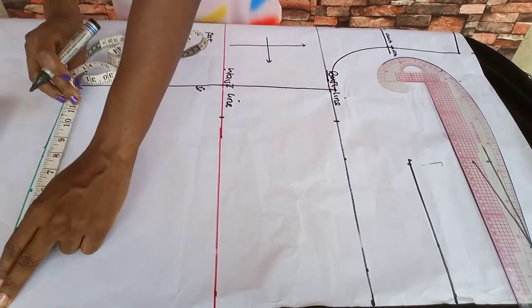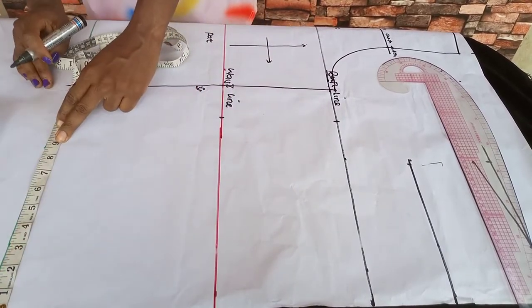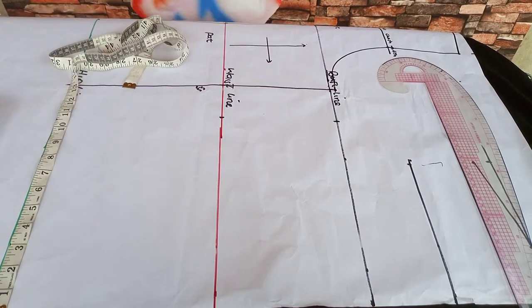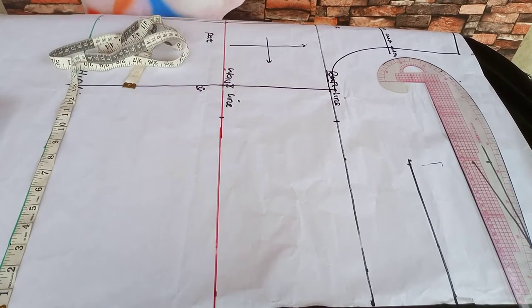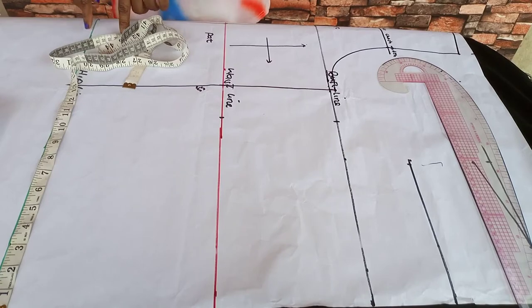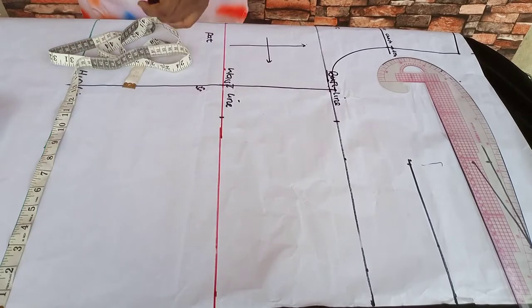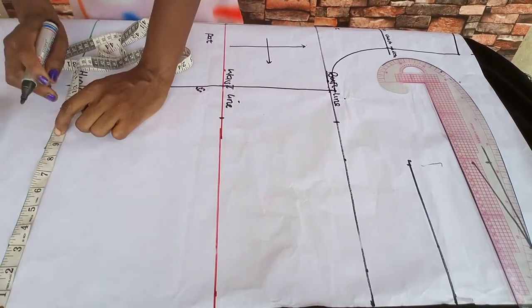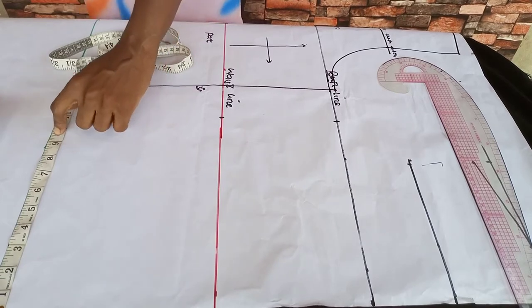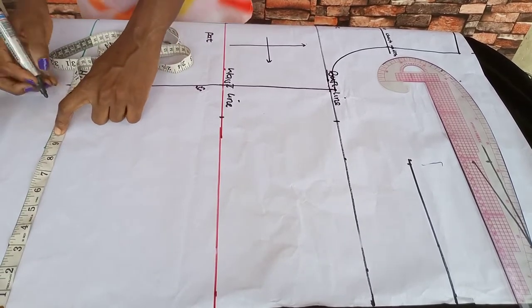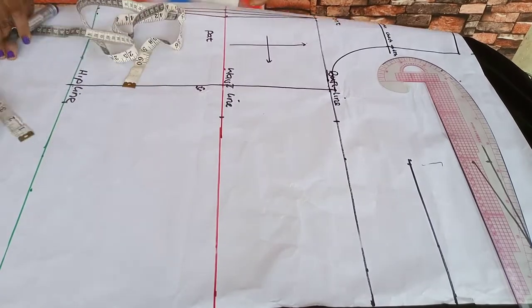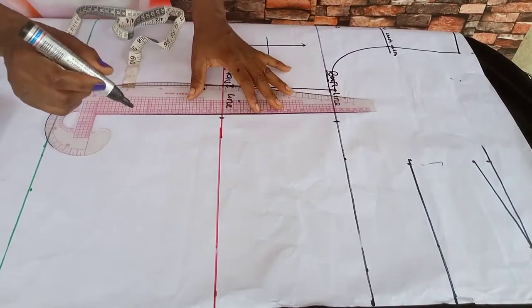So next, for the hip line for the back, remember, after dividing the hip line for the front, the hip circumference is 46. 46 divided by 4, we have 11 and a half. For the front, we used 11. We removed that half. Now that half that we removed from the front, we're going to add it to the back. For the back, 46 divided by 4 will give us 11 and a half. 11 and a half plus the half removed from the front gives us 12 inches. So I will join this line. Okay, one more thing.